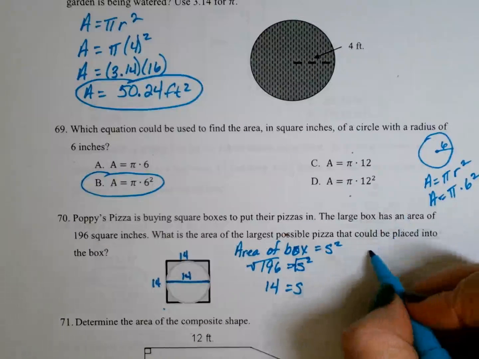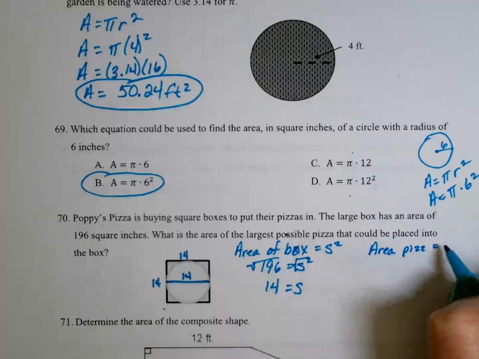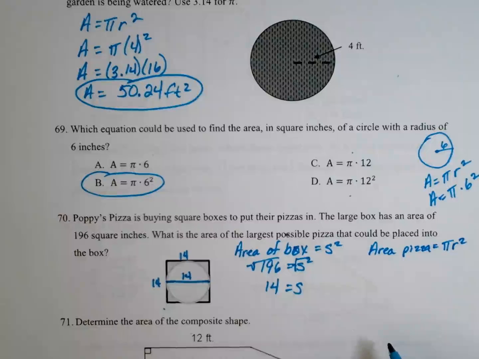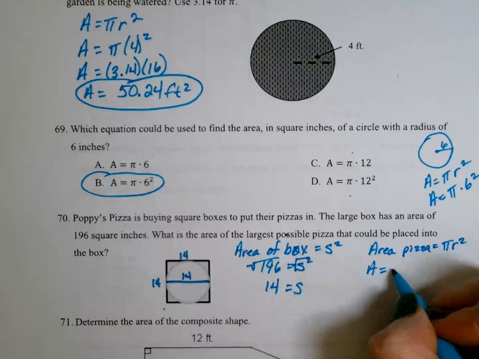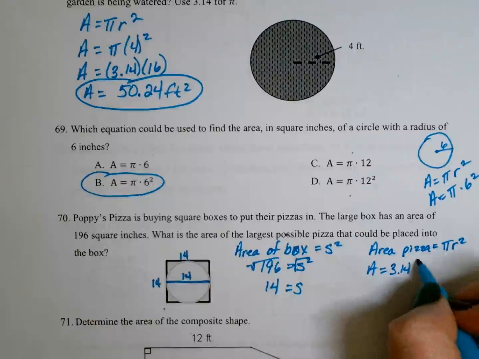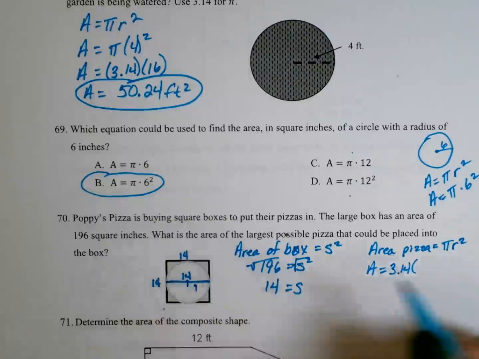So the area of the pizza is going to be pi r squared. So area equals 3.14 times, what's my radius? If my diameter is 14, then my radius is 7.